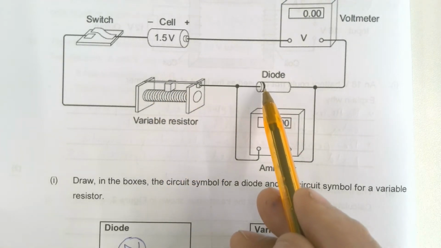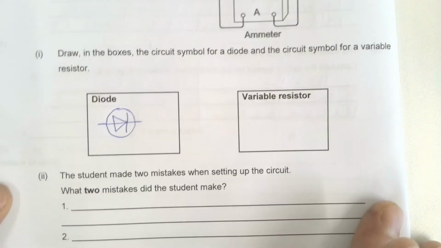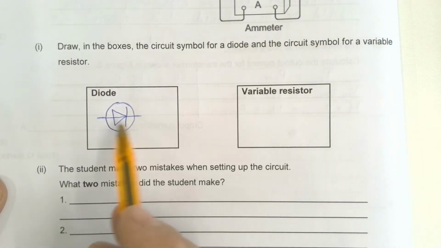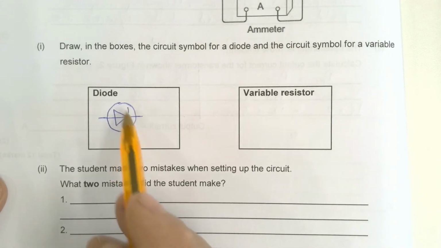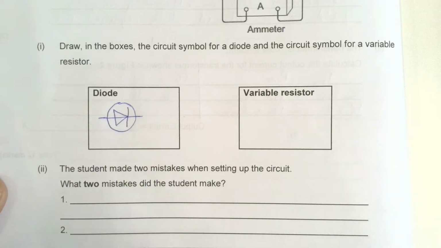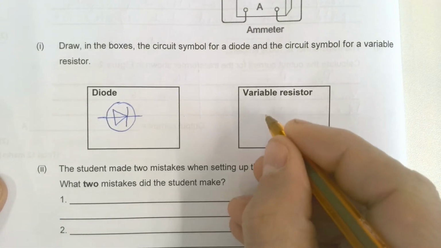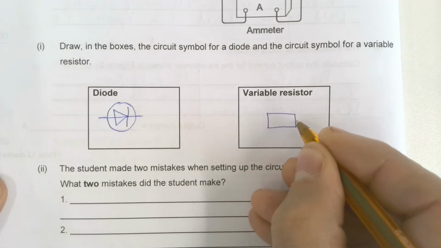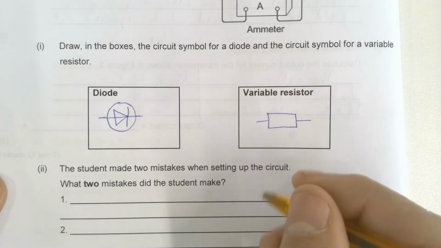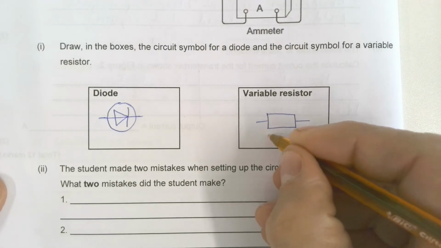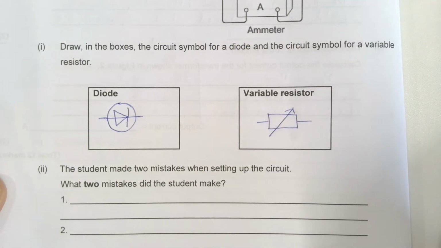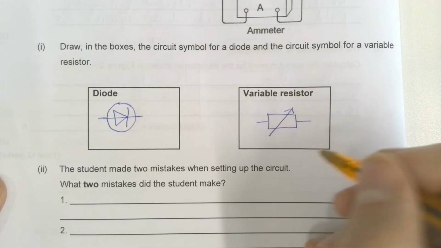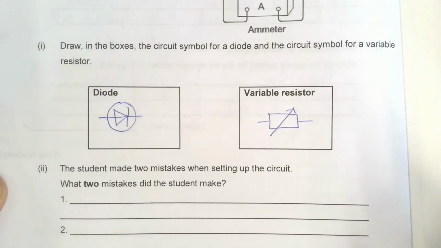The diode deliberately has markings at one end different to the other because it has a direction. Because of that, the symbol itself is non-symmetrical as well. A variable resistor is a normal resistor, which is a rectangle, but anything that's variable has a large arrow drawn through it like that. And the arrow can go any direction you like, it doesn't matter.